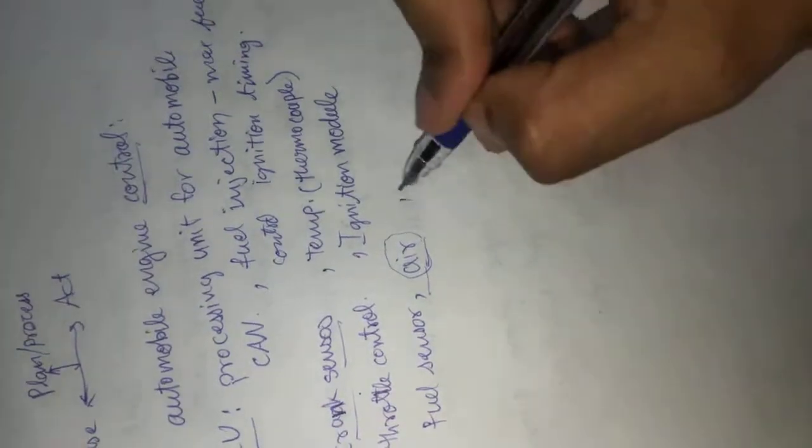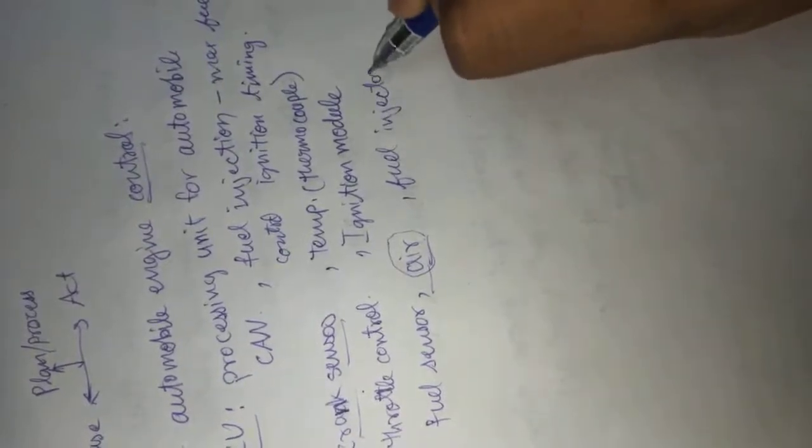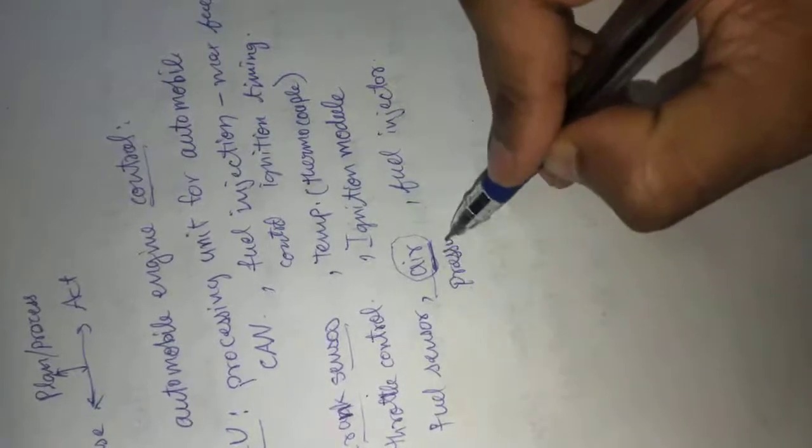Then the fuel injector: how much the fuel injector is to be opened and closed, and how much fuel will be taken in. The air has pressure, and how much air is required depends on it, so there is a sensor for air pressure measurement also.